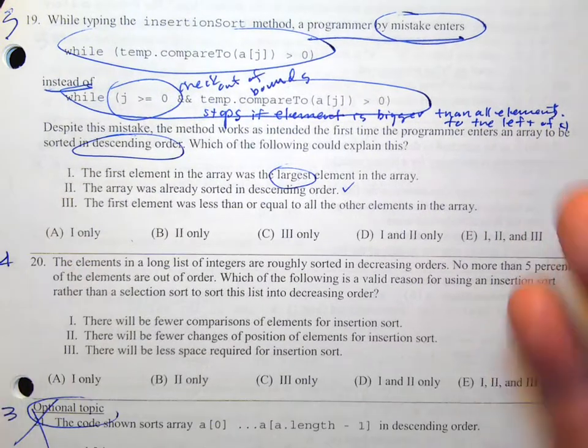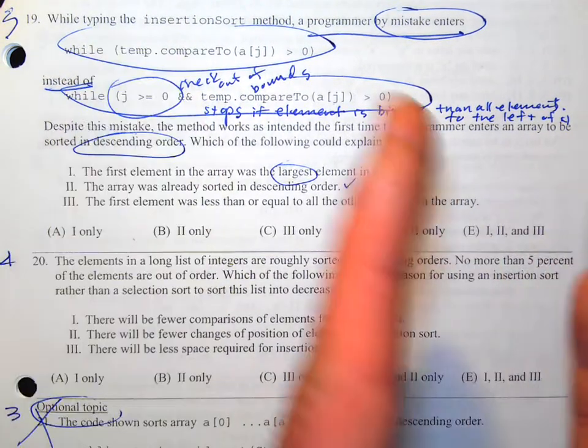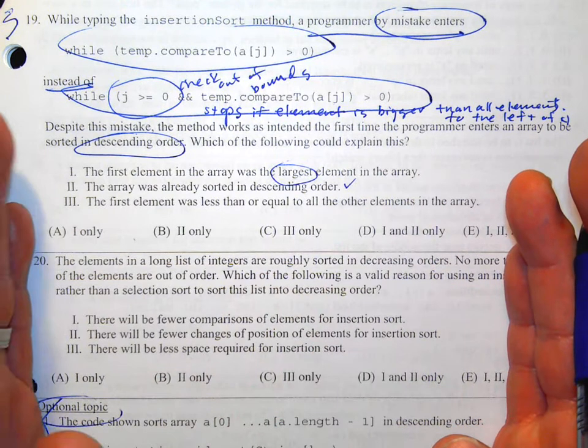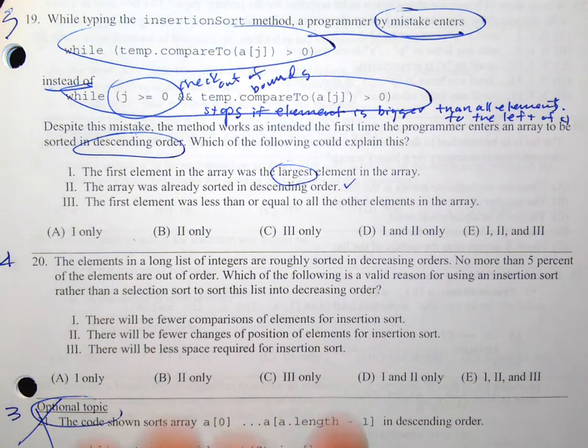It looks at a spot and compares it to all the spots to the left of it. So if it's bigger than all of them, wouldn't it keep checking? I don't know.